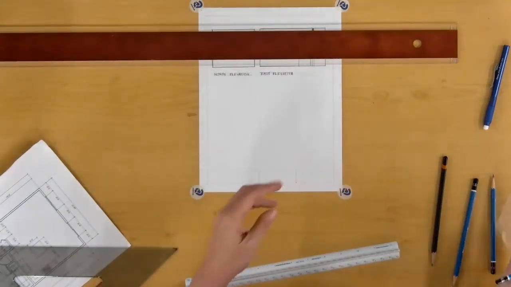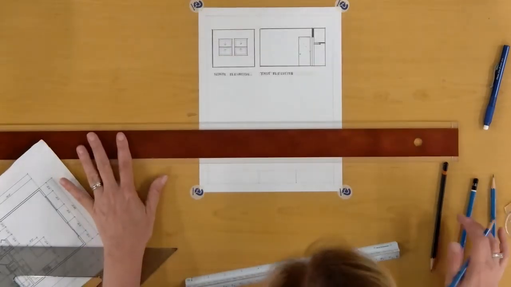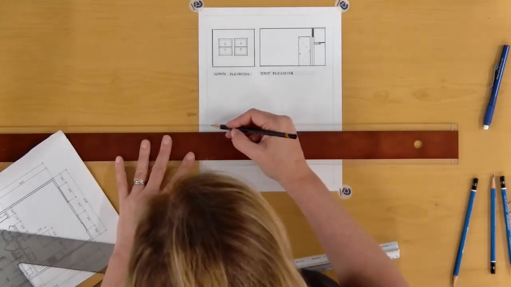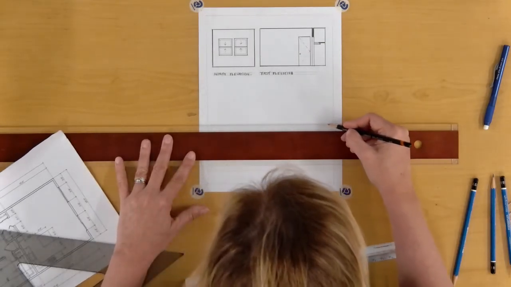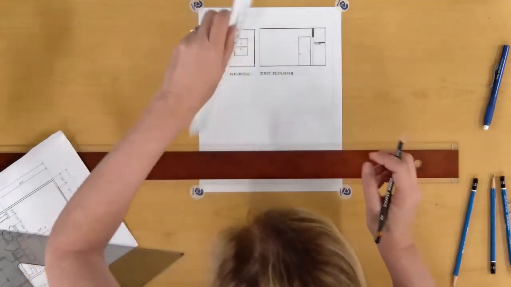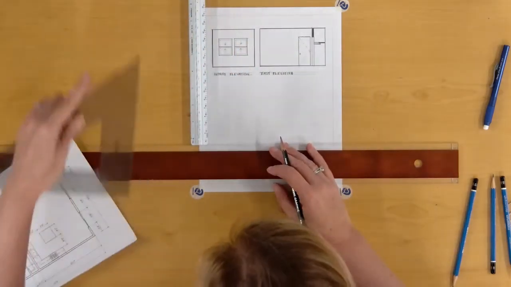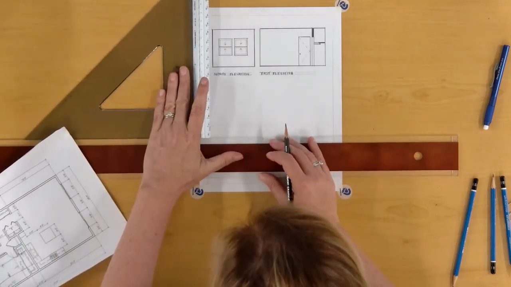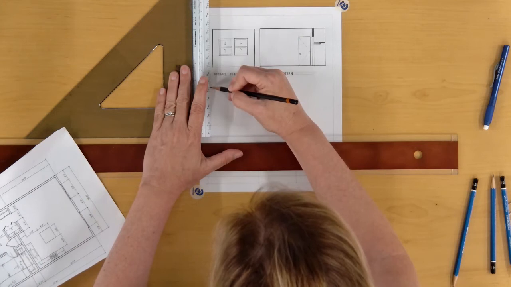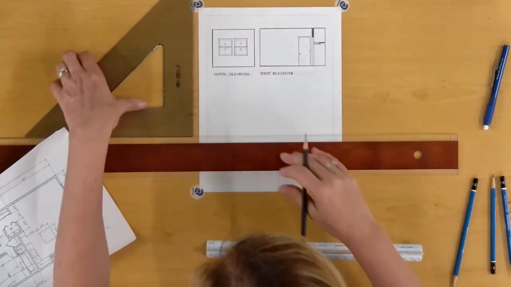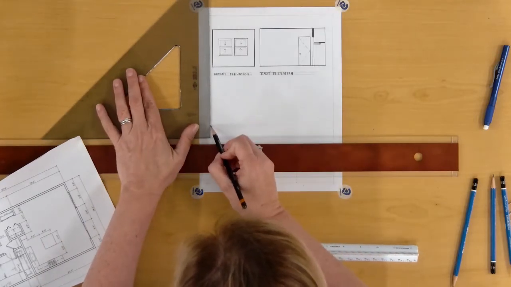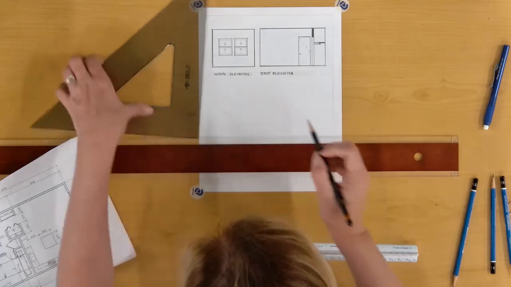Okay, so now we need to set up 9-foot walls for our next two elevations. So this time I know I'm doing two. I'm gonna go ahead and take my line all the way across. Make my mark at 9 feet. Take up my wall.